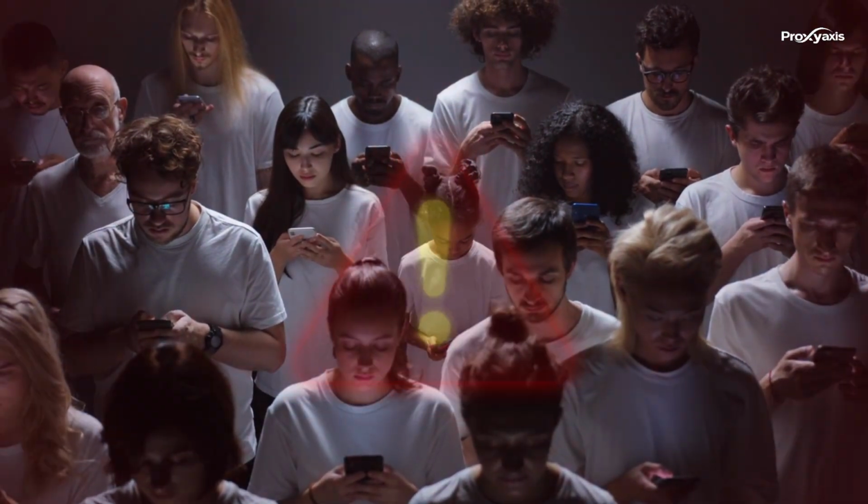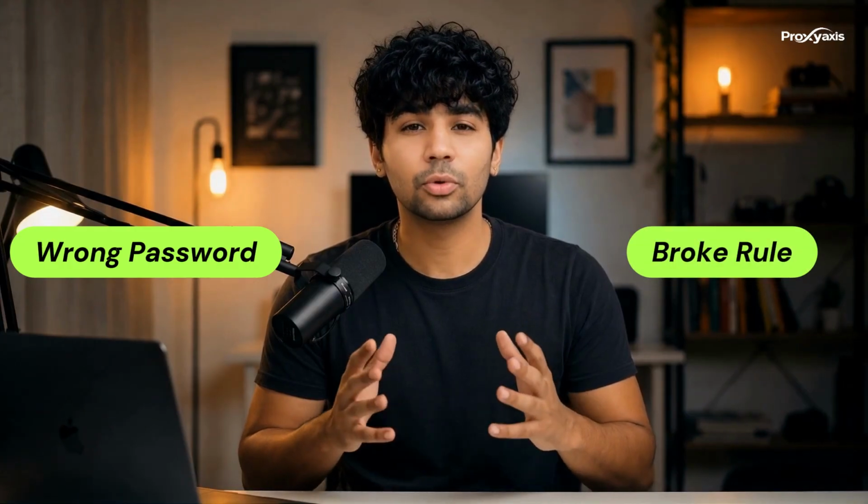Every single day, thousands of online accounts get permanently banned, not because someone used the wrong password or broke an obvious rule, but because a platform figured out who they were through something called a digital fingerprint. And here's the interesting part.